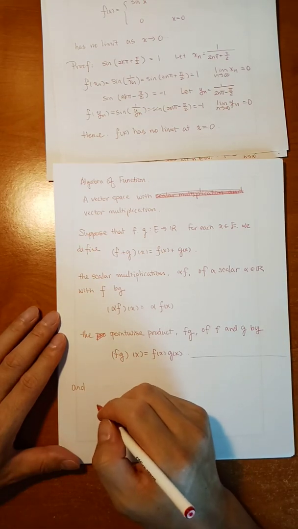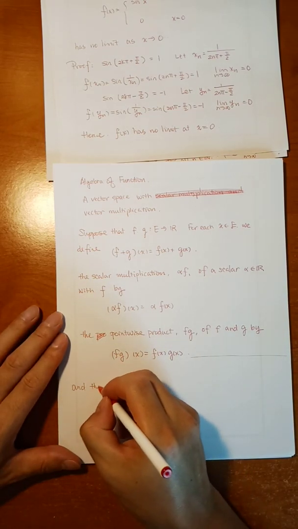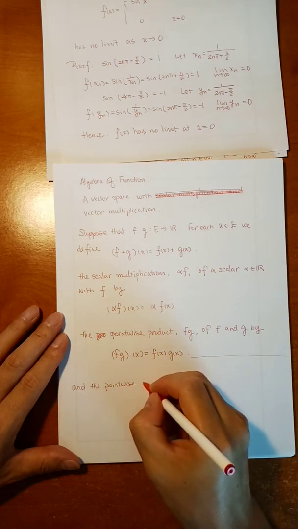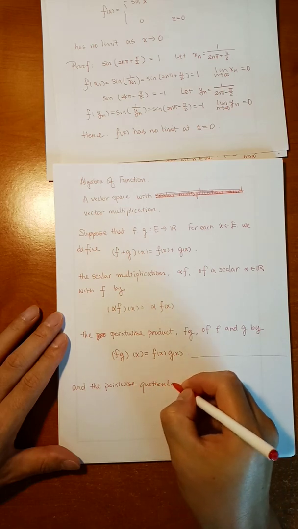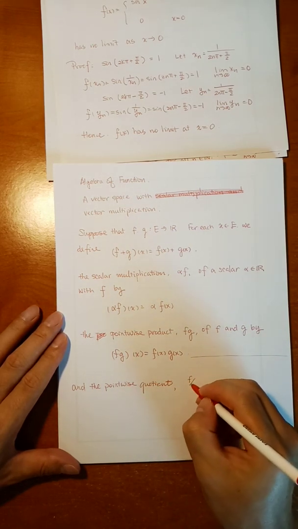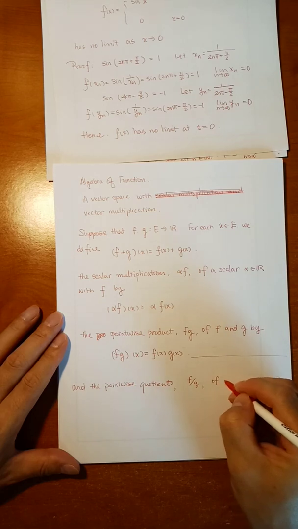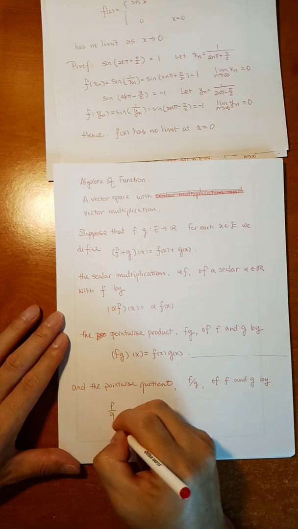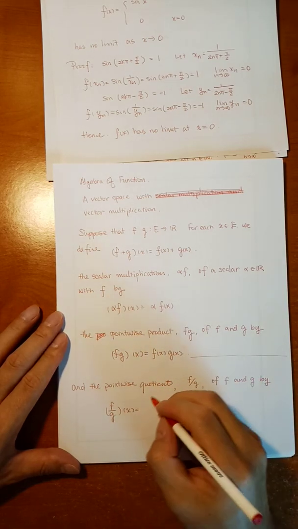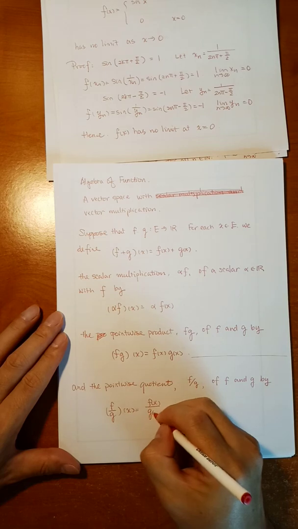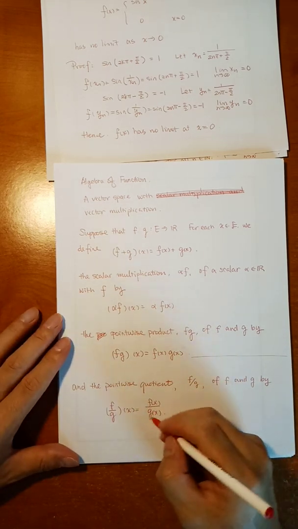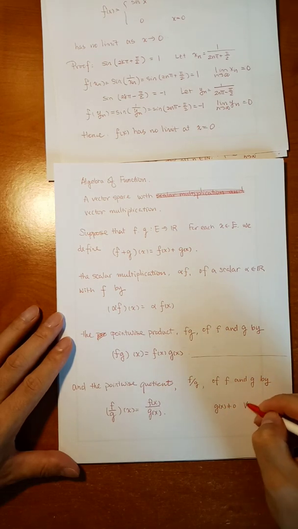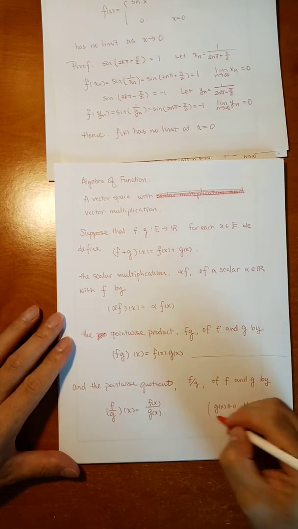And for functions, we have a pointwise quotient f over g of f and g, by f/g, a new function evaluated at x equal to f(x) over g(x). And here, because you put g(x) in the denominator, g(x) is not equal to 0 for all x in E. You must have this condition.